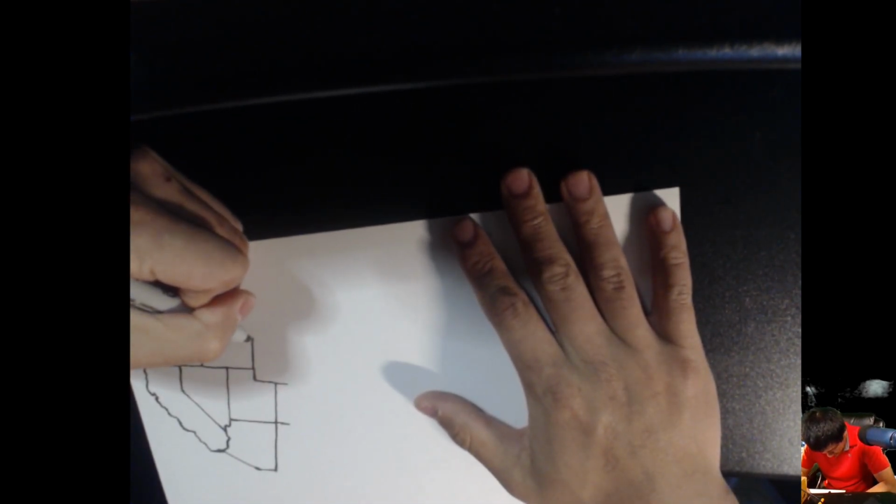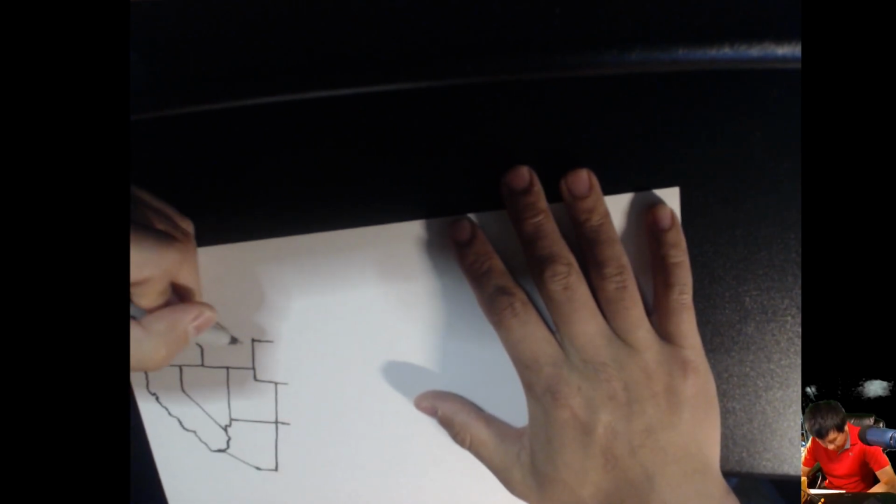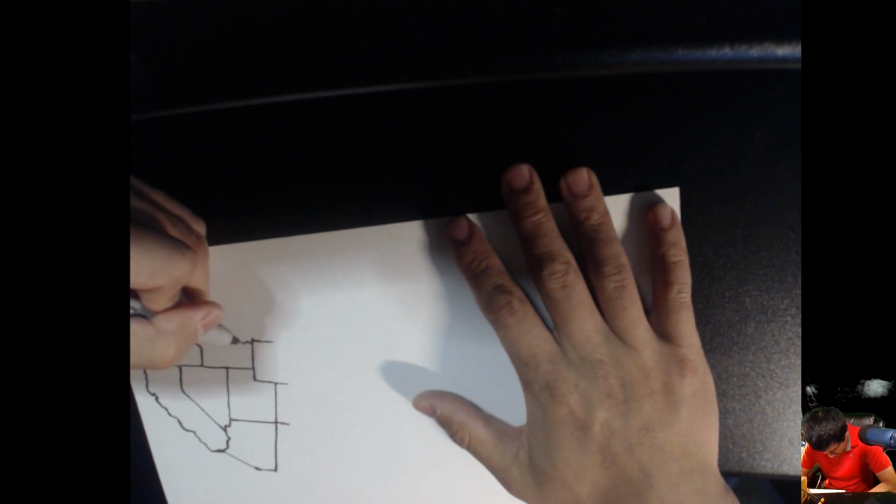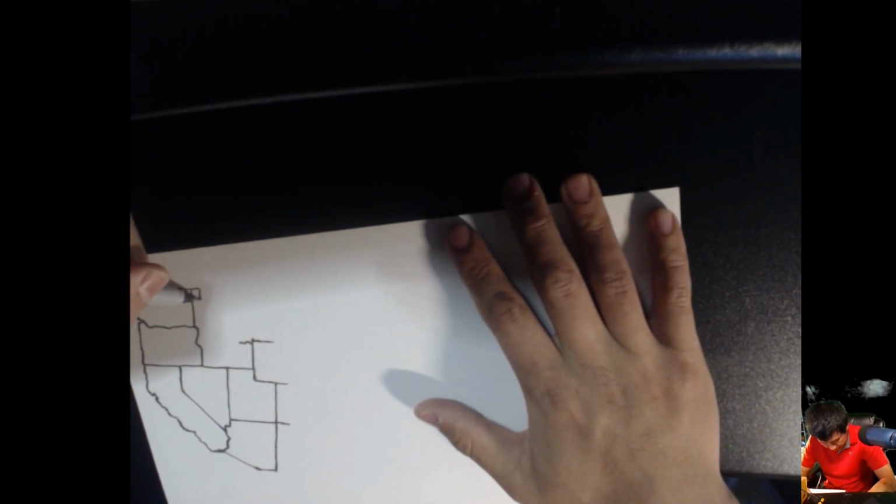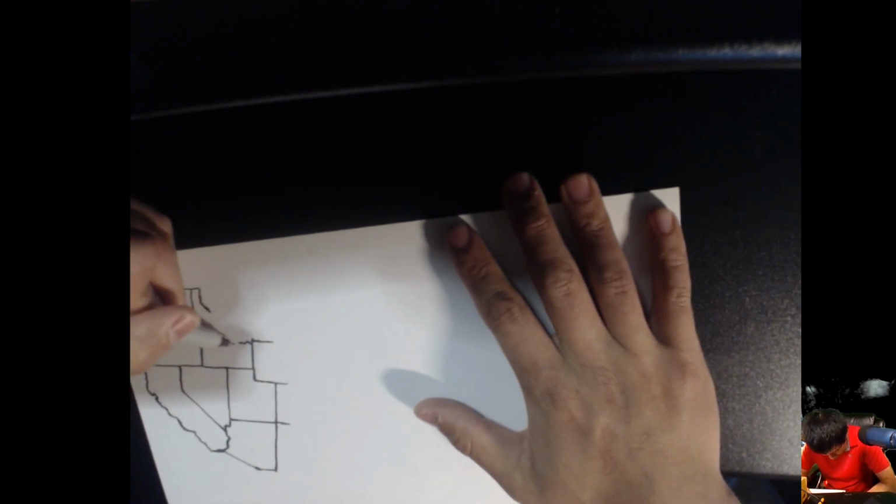Okay, let's see. Wyoming and Colorado about the same height. This is going to take a little longer, I think. Well, we're going to run a little long today, but hopefully not too bad. All right, a third of the border there, a third there.